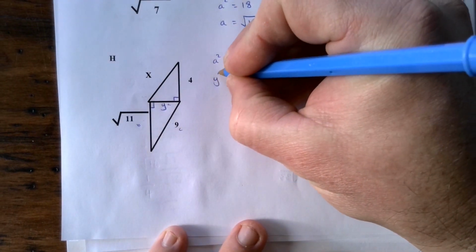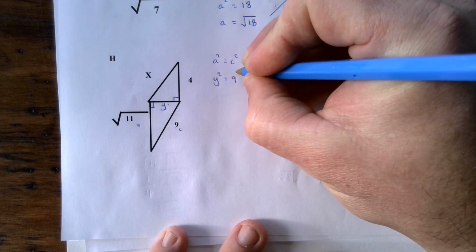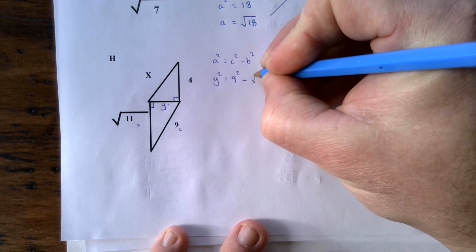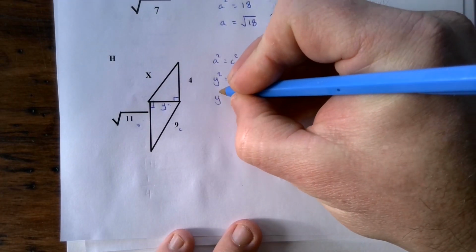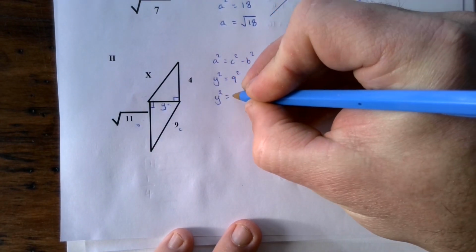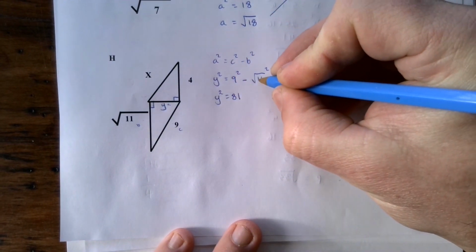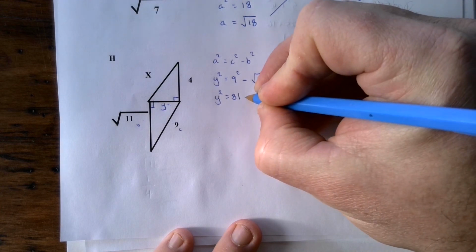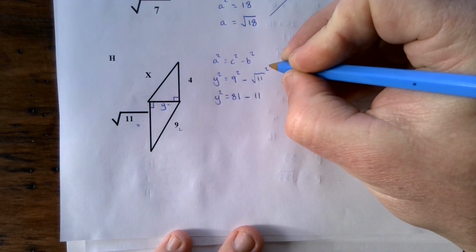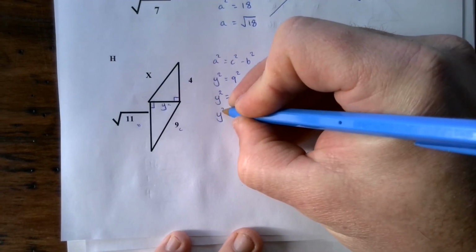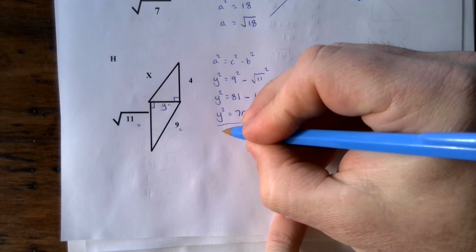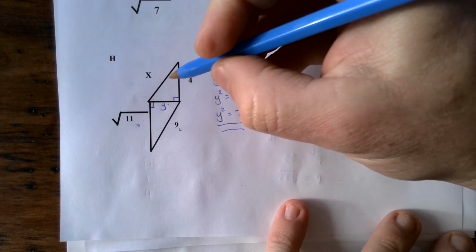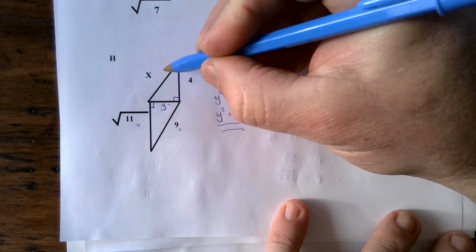So y squared is 9 squared minus the square root of 11 squared. So in other words, what I'm really looking at is y squared equals 9 squared is 81, and the square root of 11 squared is 11. They cancel one another out. So that means that y squared is 70. Before I go any further, I'm going to halt just here. And now I'm going to start working on this second triangle.